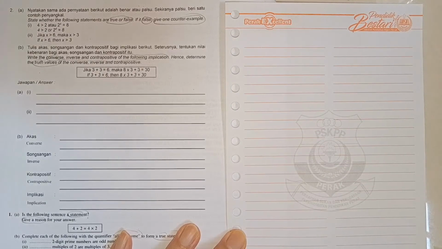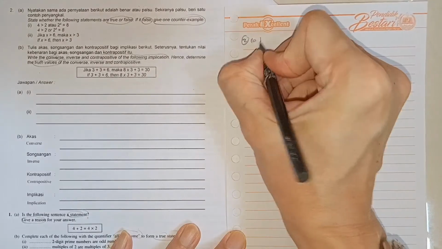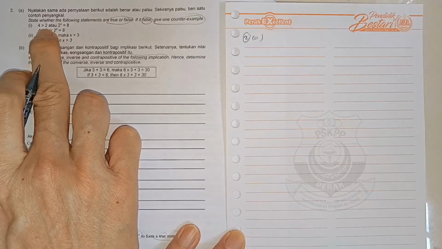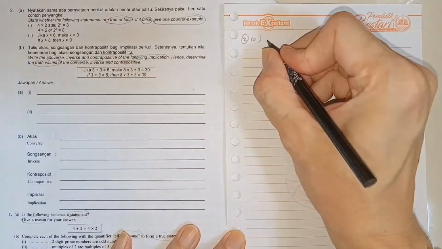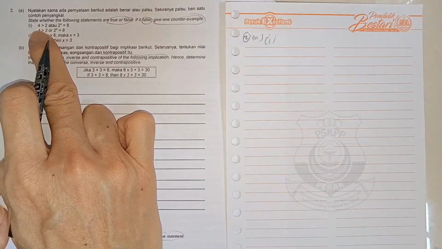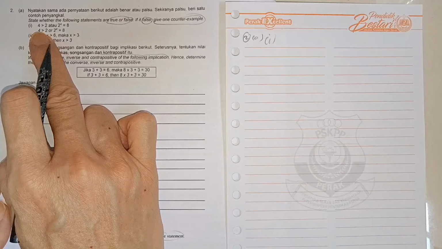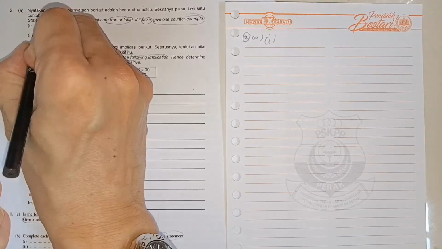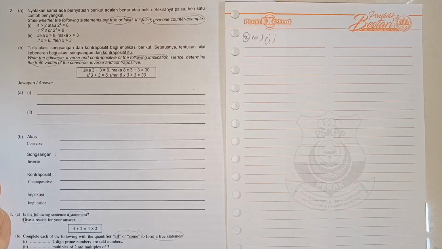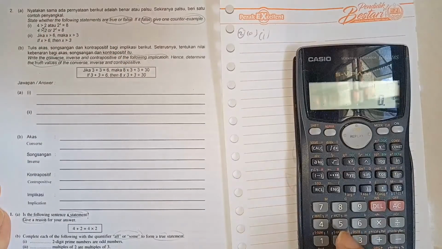Okay, so we continue with number 2. State whether the following statements are true or false. If false, give one counter example. Okay, so number 2a. Here we have 4 greater than 2, therefore a1. Is 4 greater than 2? Correct, 4 is bigger. Okay, so it's true. Then this one, 2 power 4 equal to 8. False or true? 2 power 3 only is 8. 2 power 4 should be 16.